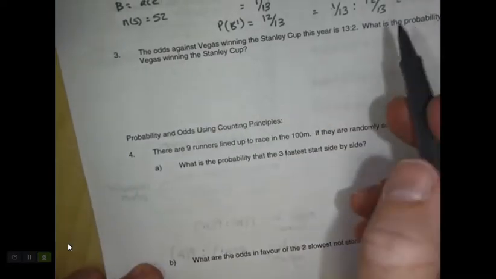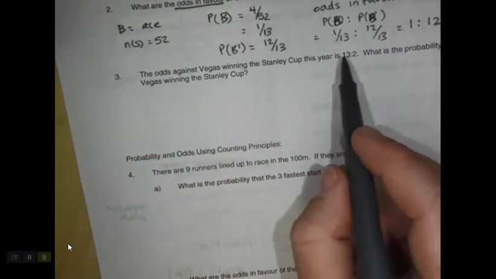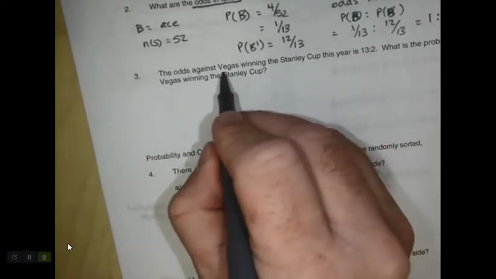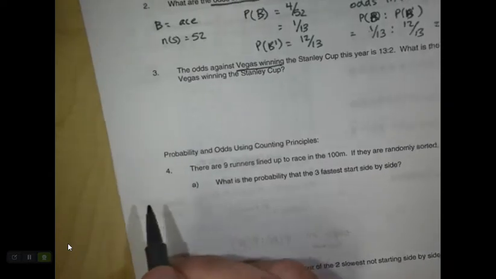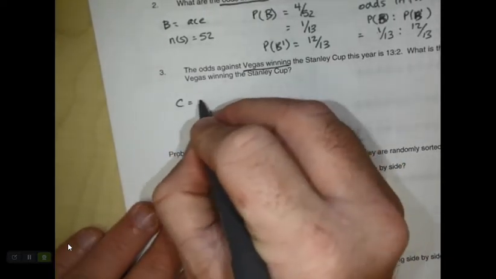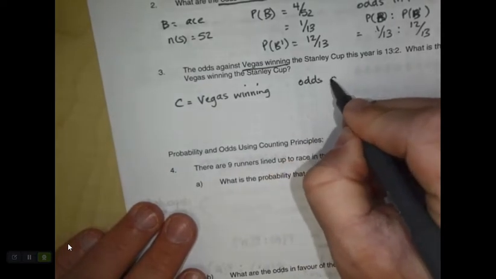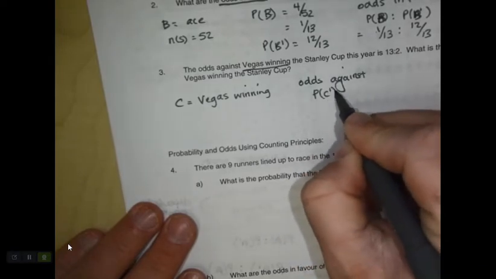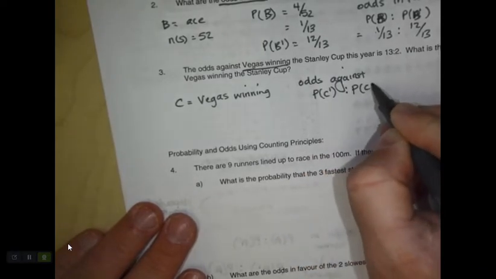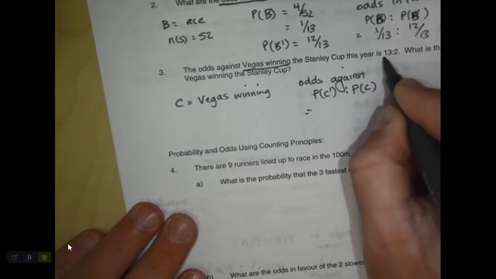Sometimes we have to go backwards. All right, the odds against Vegas winning the Stanley Cup this year is 13-2. What's the probability of them winning it? Well, we have to look at our event. Vegas winning is our event. All right? The other thing is we know the odds against. Well, that's the probability of the event not happening to the probability of the event happening. And we know that that's 13 to 2.